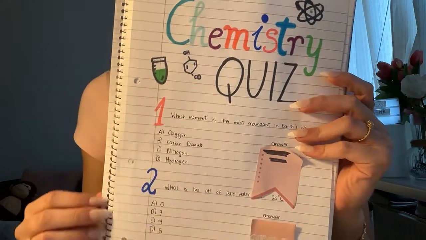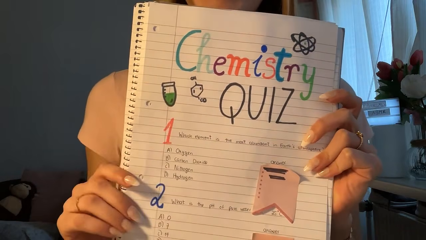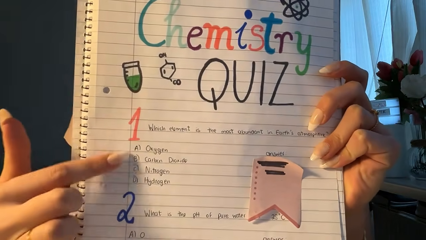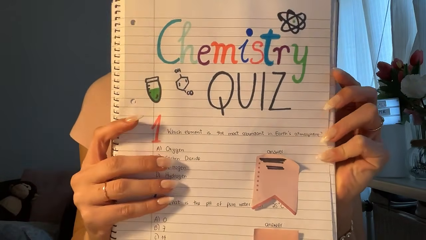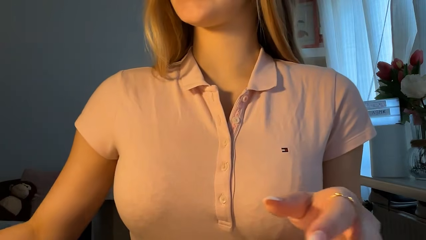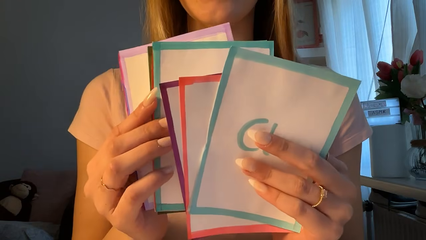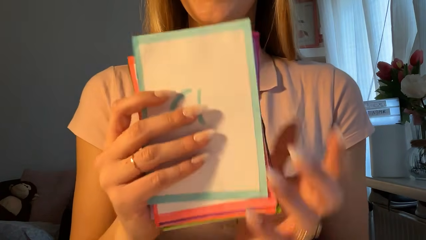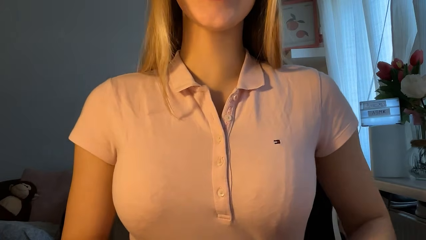So today's video will be a chemistry quiz. The way this quiz works is I'm going to be asking you 10 chemistry related questions, and then I'll give you 4 options and you'll get 1 point per correct option. After the 10 questions are done, I'm going to be showing you these cards that have symbols of chemical elements, and then you have to guess which element each symbol belongs to. Alright, so these are the rules.